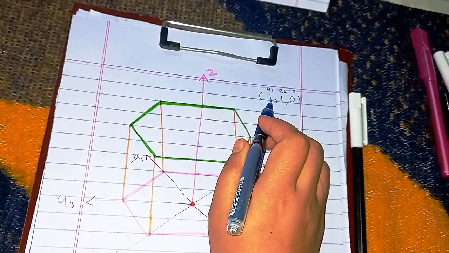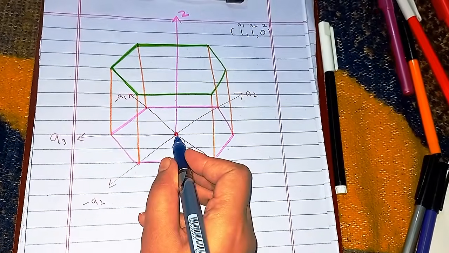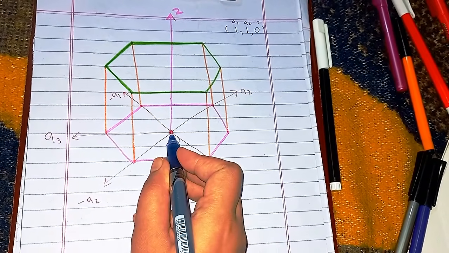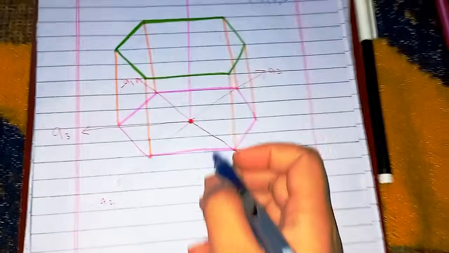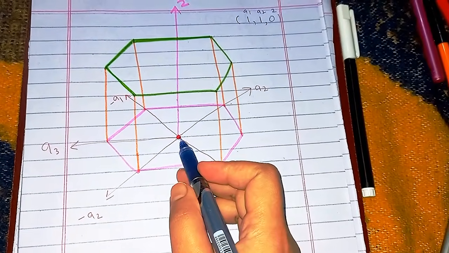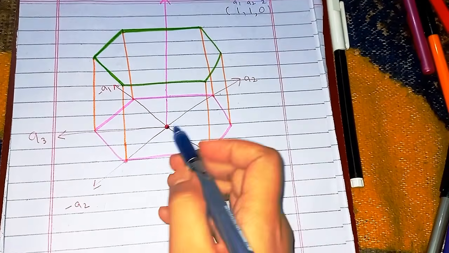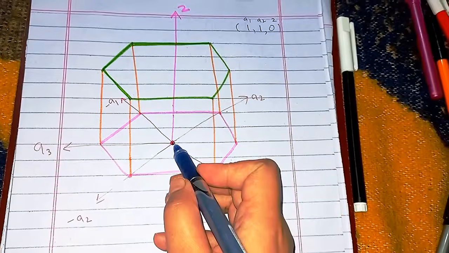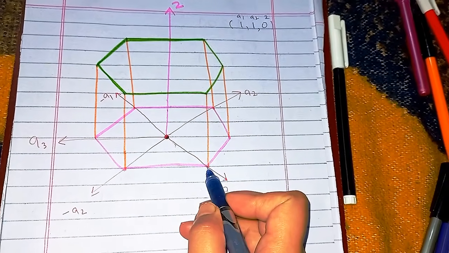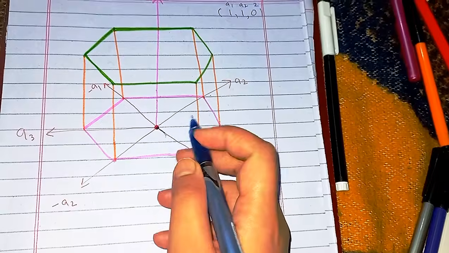Starting from origin, we have to move 1 unit along a1 direction. Starting from origin, 1 unit along a1 direction means to the other corner of the unit cell along a1 direction. So it means from one corner to the other corner of the unit cell, motion is taken as 1 along axis direction. So origin is also taken as corner. Starting from origin to the other corner of the unit cell, which is this point, this is taken as 1 unit motion.